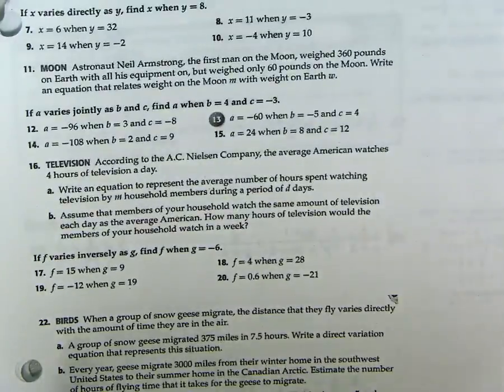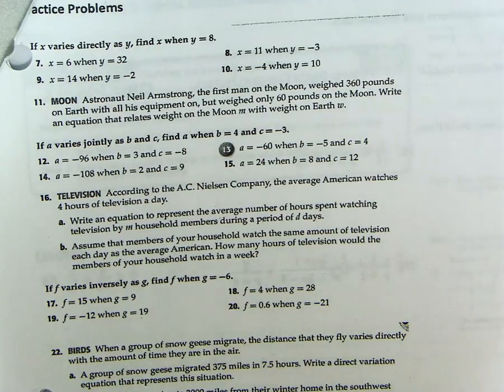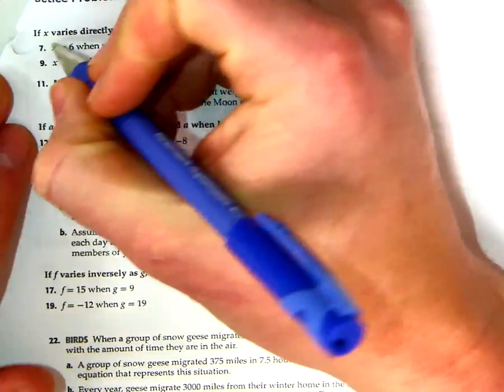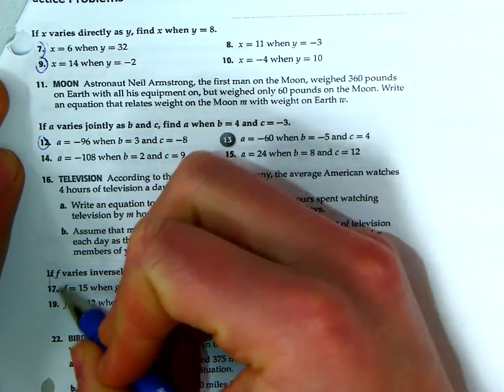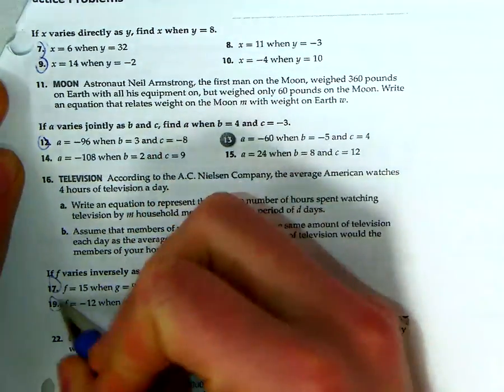Again, the questions are on the back. We have 7, 9, 12, 17, 19, 22.